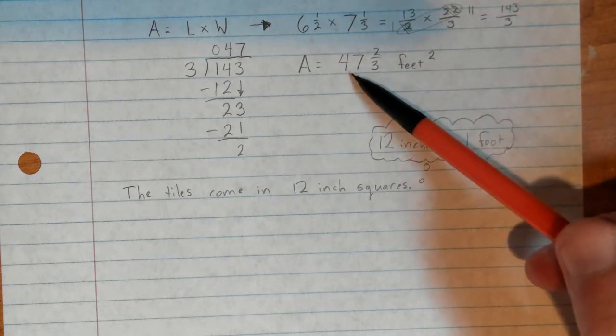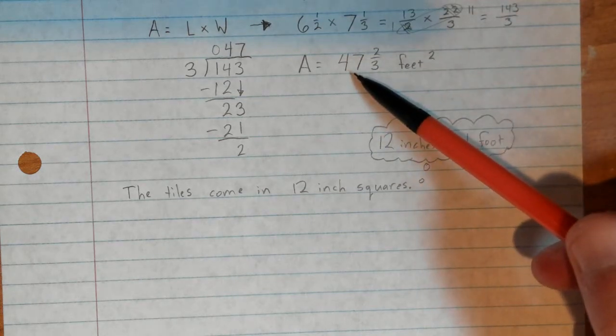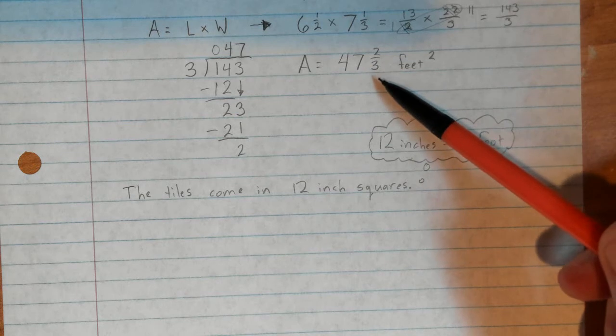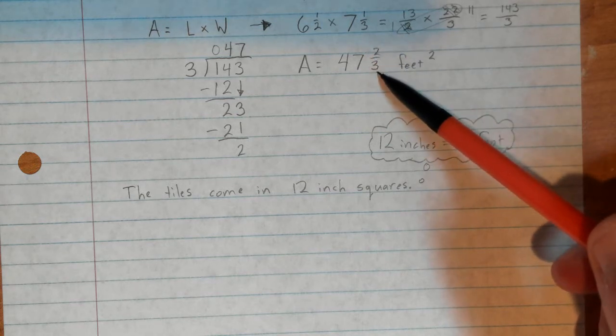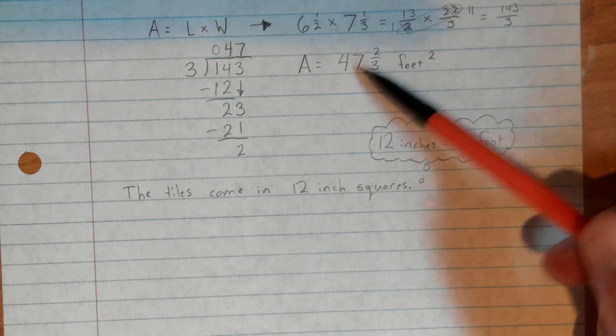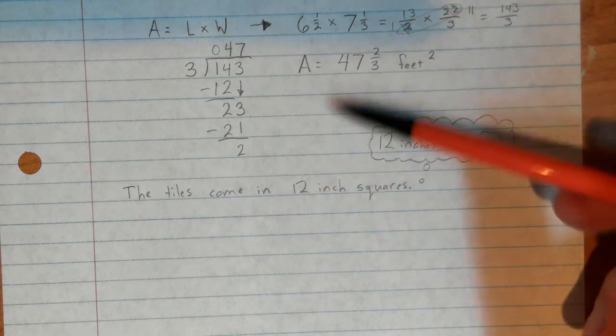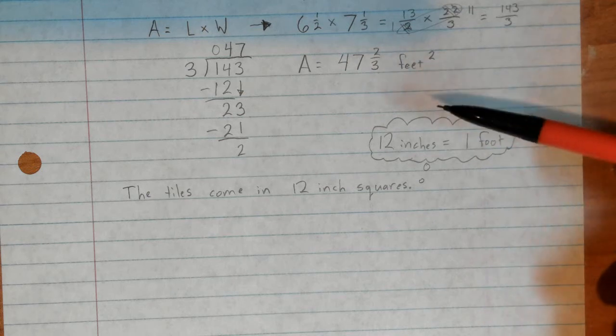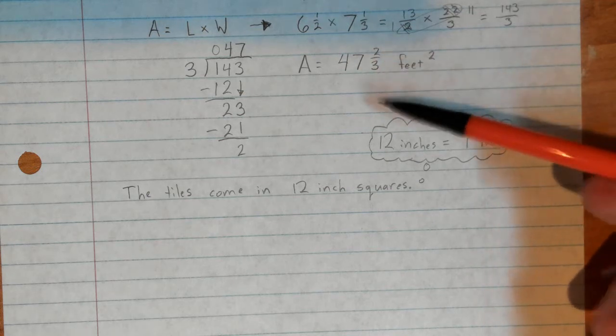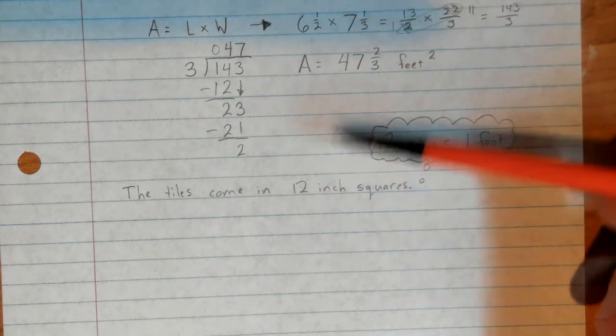I'm going to need 47 square feet, right? And then another 2/3 of a square foot. Do you think Lowe's or Home Depot will sell me 2/3 of a square foot? No. I'm going to go to the hardware store, the home improvement center, and they're going to ask me to buy that 48th tile. I don't get to buy just 2/3 of it. That'd be nice, but whatever.